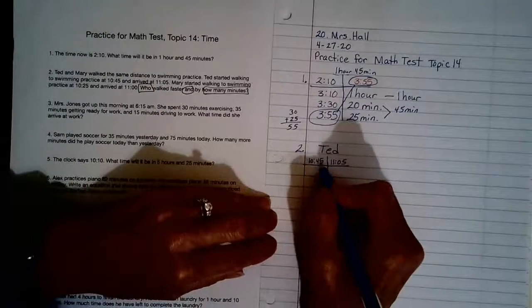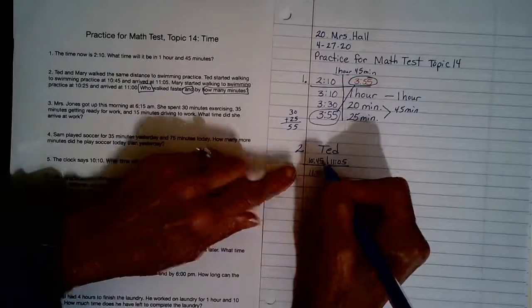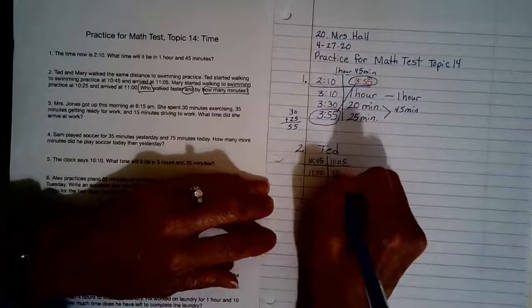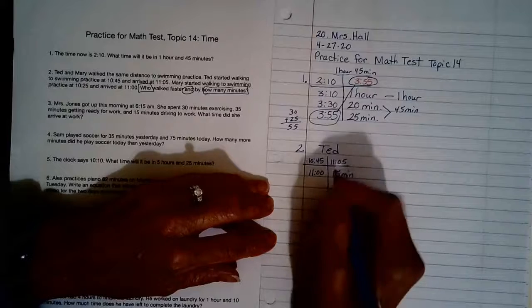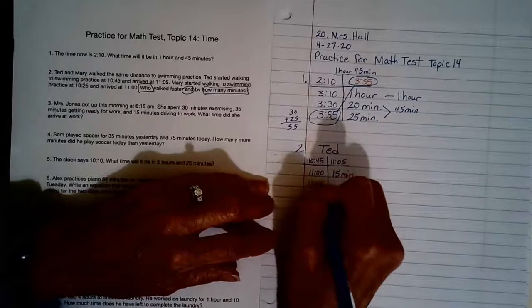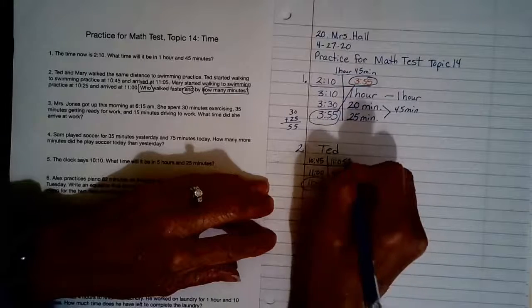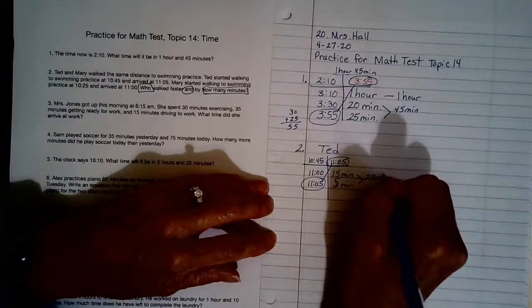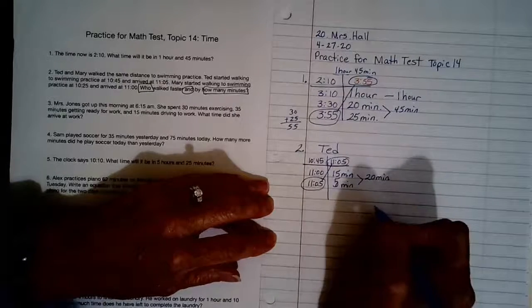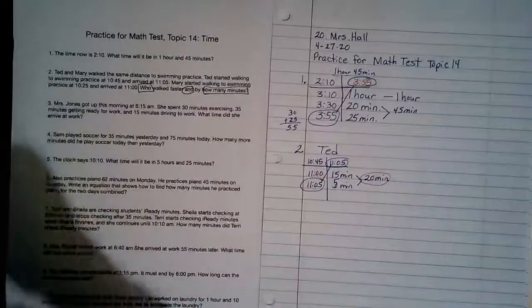So from 10:45, I could go to 11 o'clock, and I know easily that from 10:45 to 11 o'clock is 15 minutes. But I need to go to 11:05. My ending times need to match. And so from 11 o'clock to 11:05 is 5 minutes. And now my ending times match. So all I have to do is add my time. 15 plus 5 is 20 minutes. Now that's for Ted. It took Ted 20 minutes to walk to swimming practice.